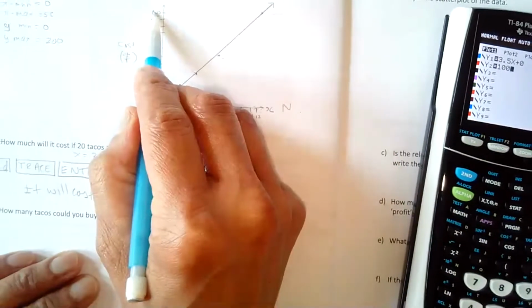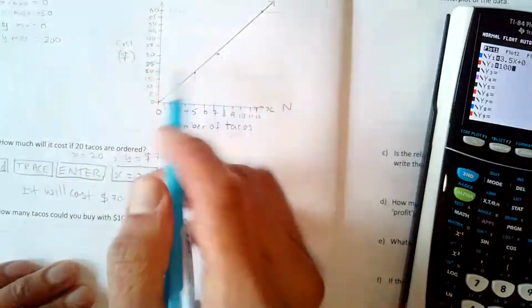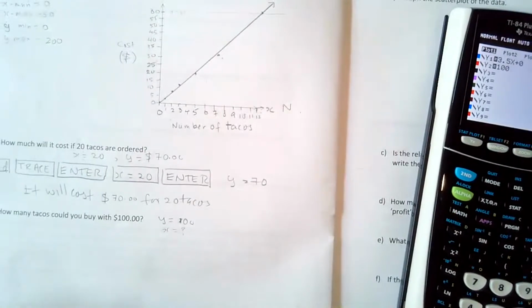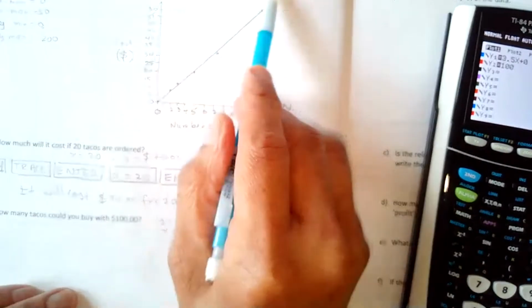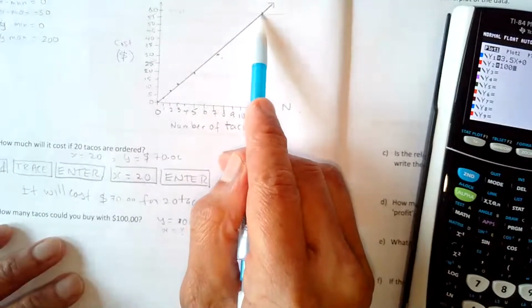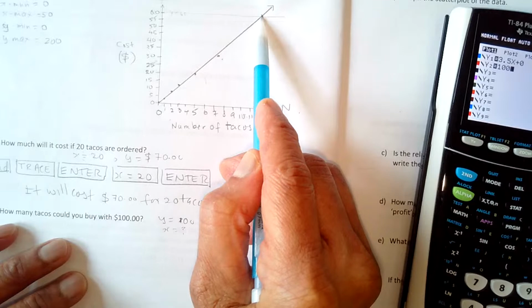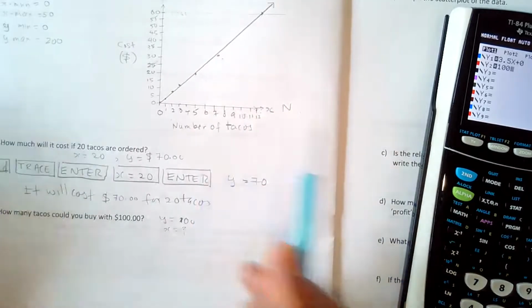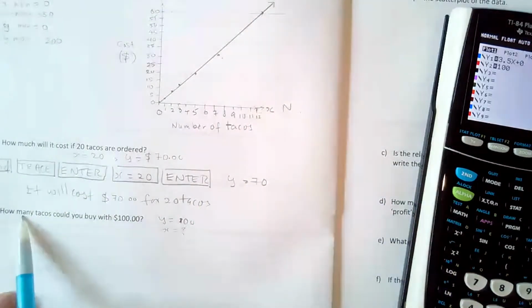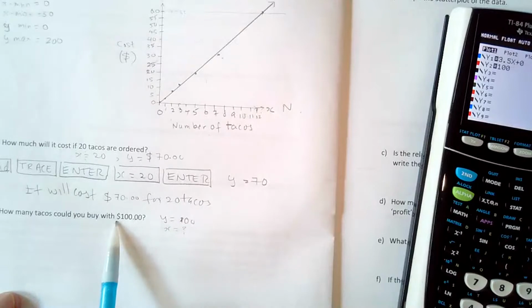This is your dollars. In this case, my graph doesn't go up to $100, but if it did, you'd see the line right across it. Where they meet is the intersecting point. The x value will give you the number of tacos, which we want to find here. How many tacos can you buy with $100?